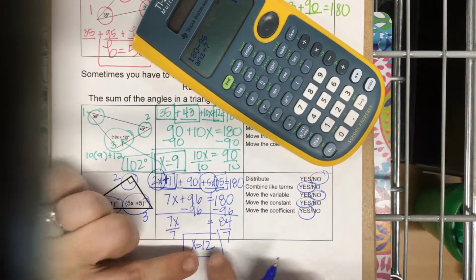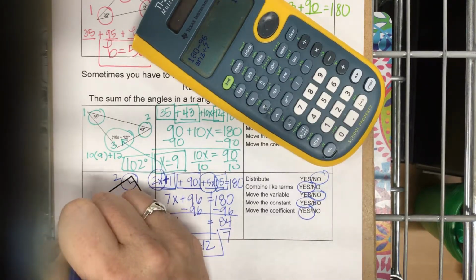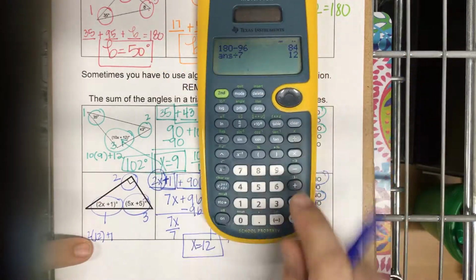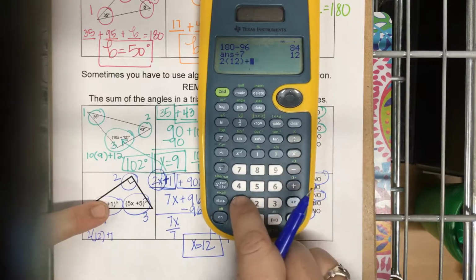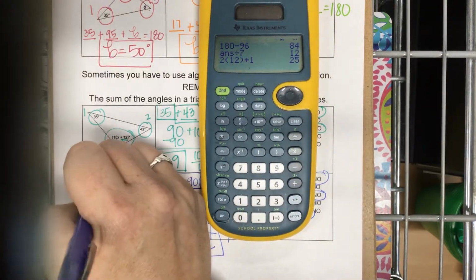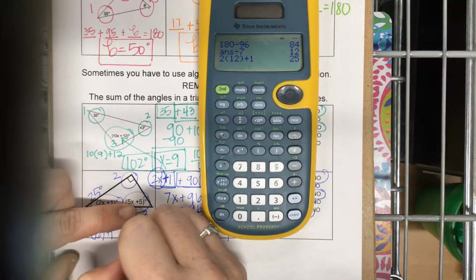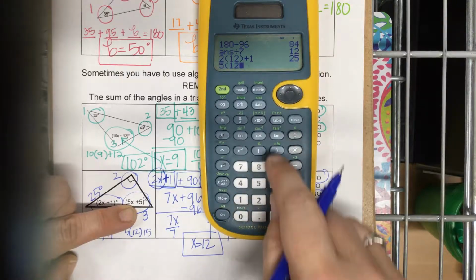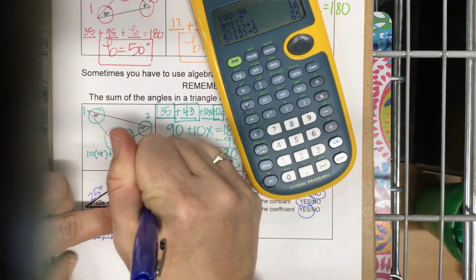So I'm halfway there. I know that my x value is 12. Now let's figure out these two unknown angle values. 2 times 12 plus 1: this angle is 25 degrees. And 5 times 12 plus 5: this angle is 65 degrees.